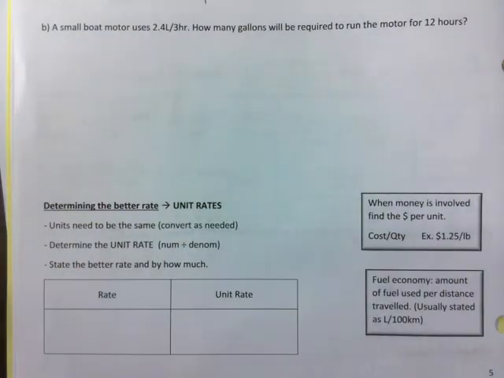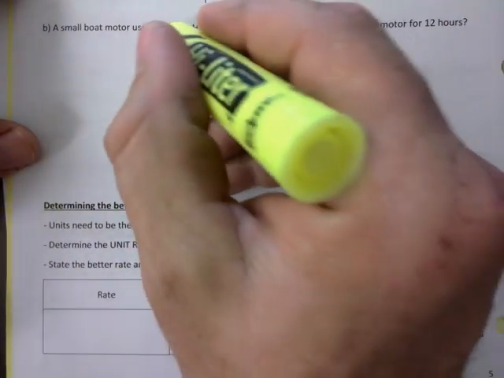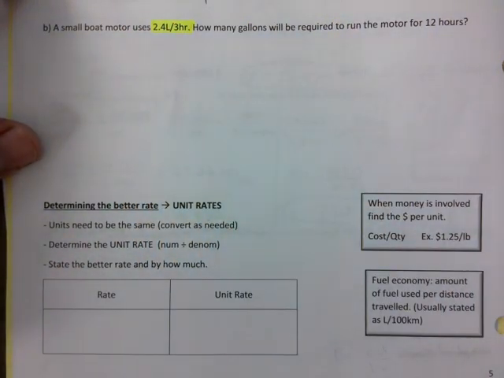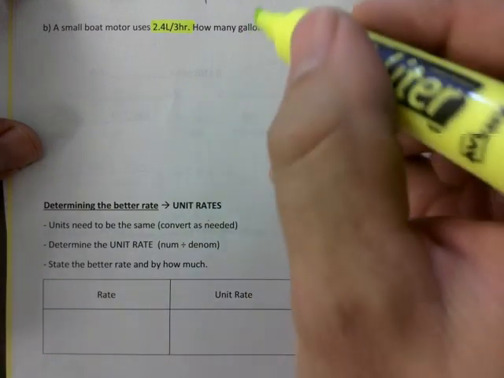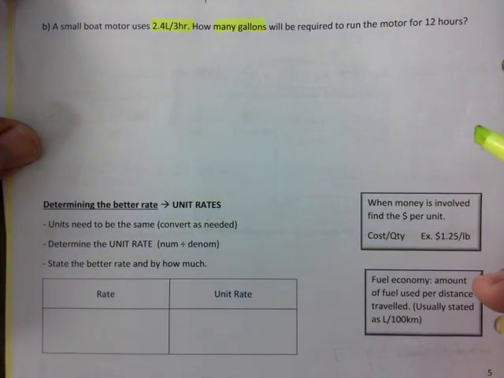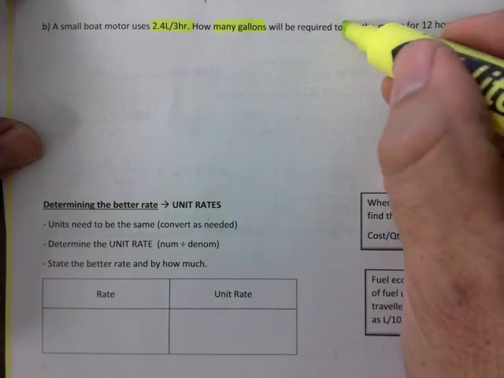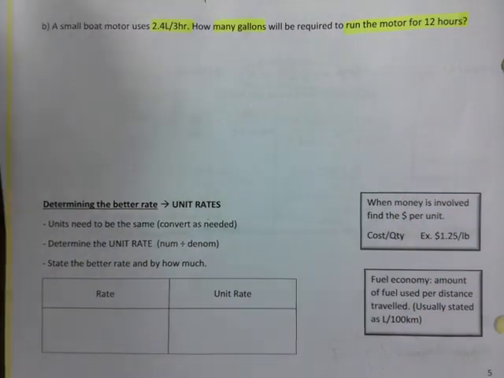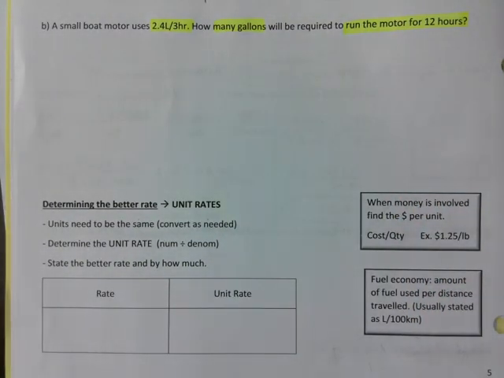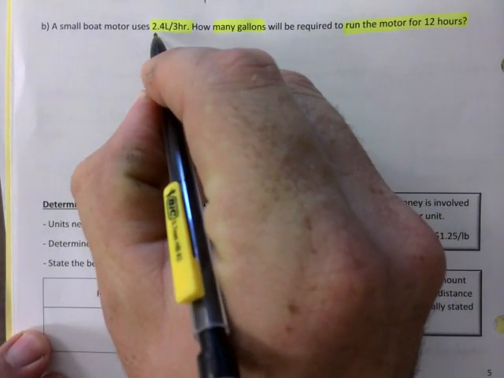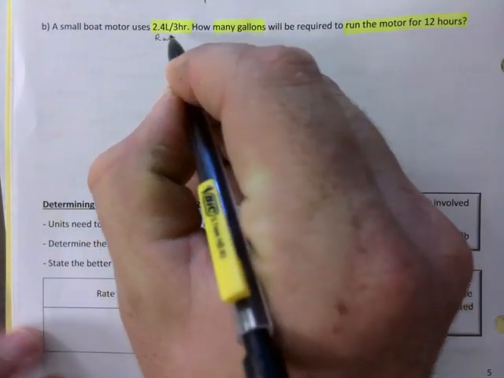A small boat motor uses 2.4 liters every 3 hours. Right? How many gallons, right? How many gallons will be required to run the motor for 12 hours, right? This is a rate, okay? Is it a unit rate?